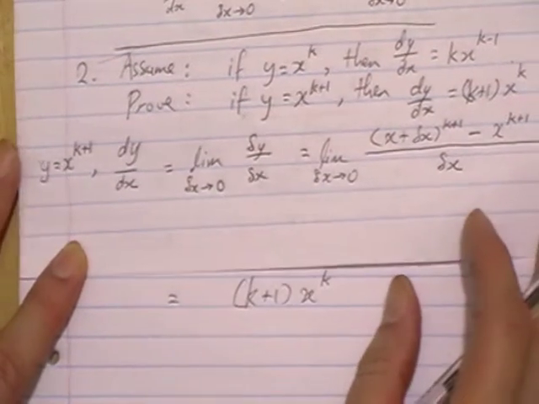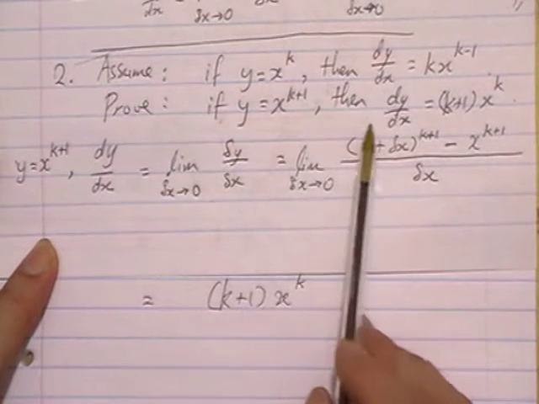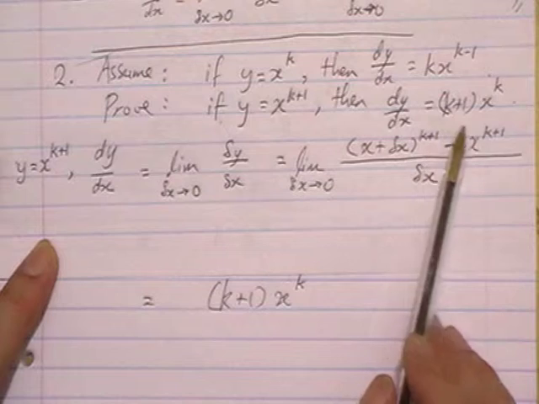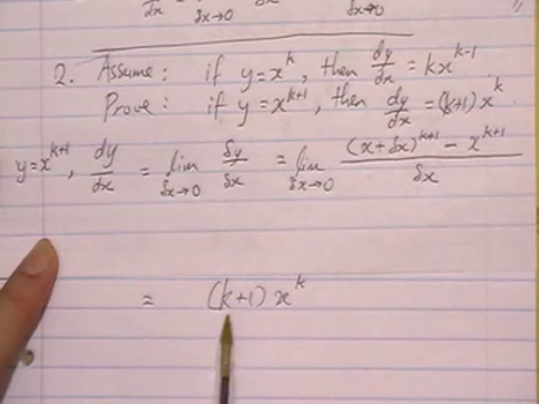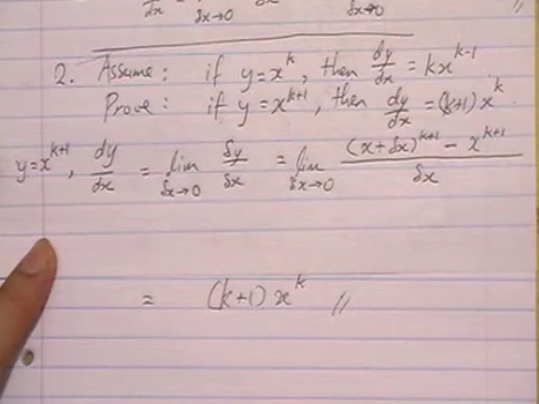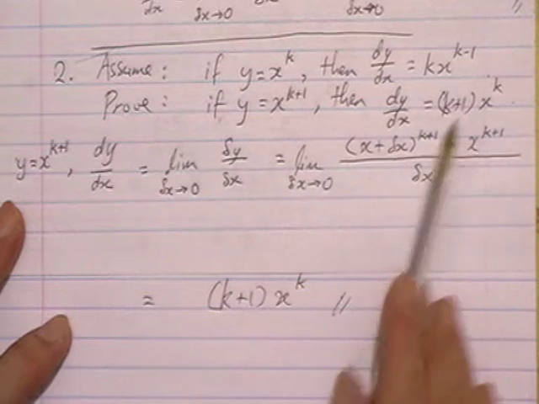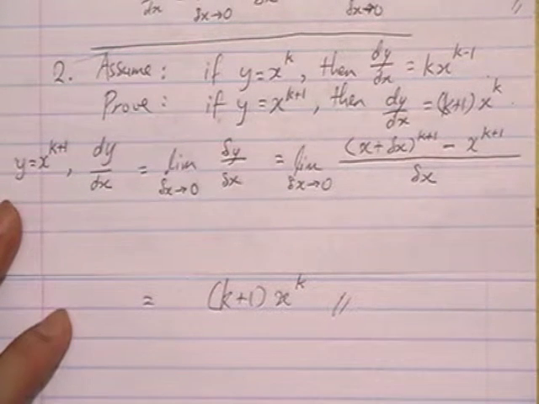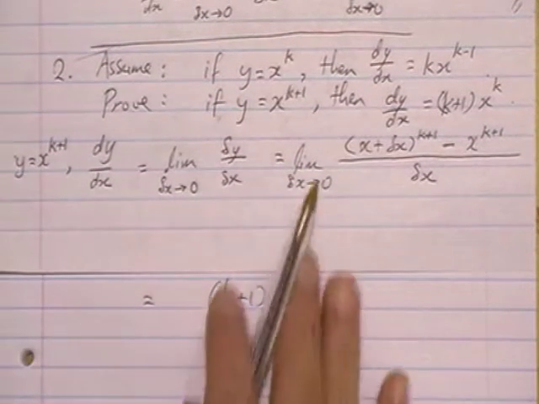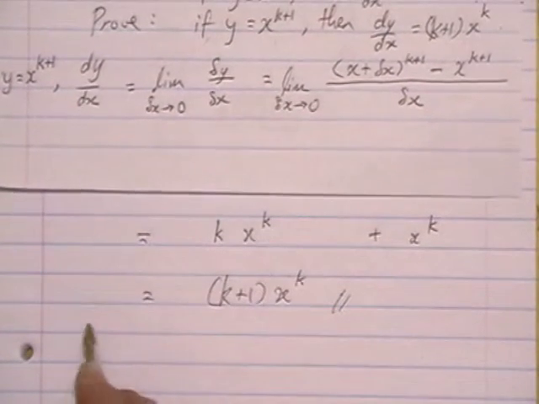We wanted to prove that if y is equal to this, then dy dx is equal to this, which is exactly the same as this. So we've done it. We have proven that this is true here. So this completes step 2.